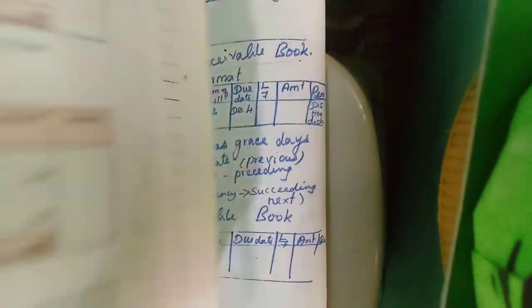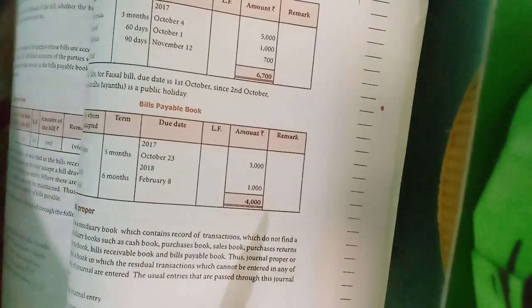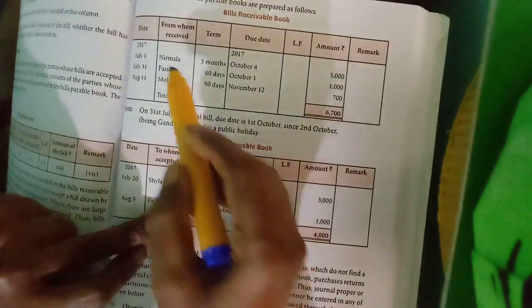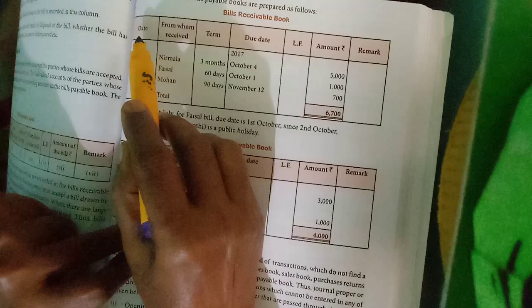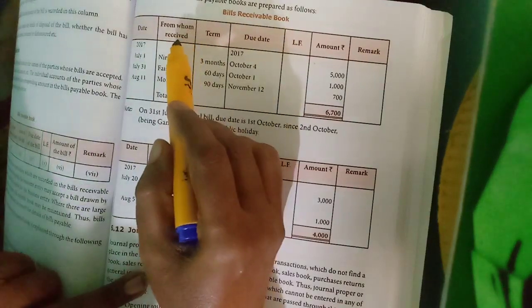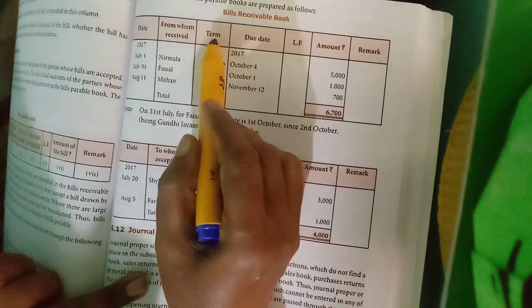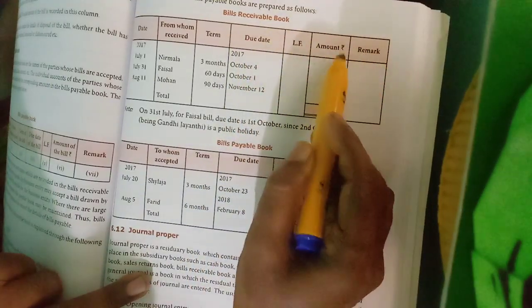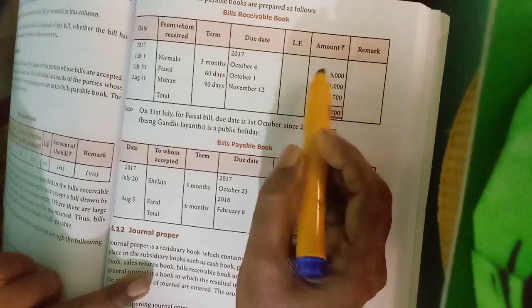Now we will see how it is done in the bills receivable book and bills payable. As per the format, we should draw the line: date, from whom that bill is received, then term of payment, due date, LF, amount, remark. For the amount, we need to write the rupee symbol.